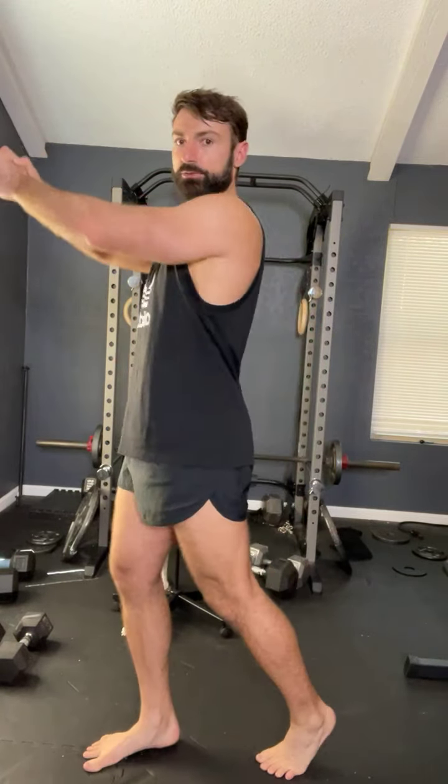For more oblique dominant work, internal and external obliques, my favorite movements are wood chops with the cable. You guys know what I'm talking about here. There are different variations: low to high, middle, high to low. You could also do a squat variation to twist.